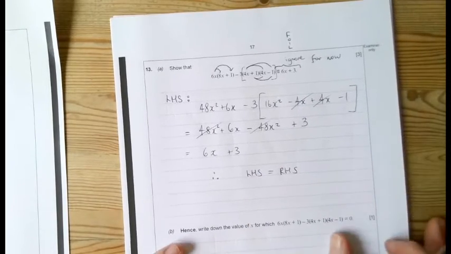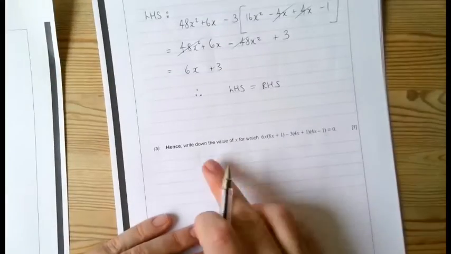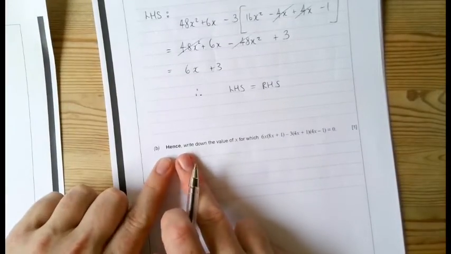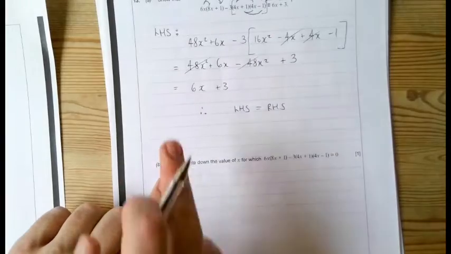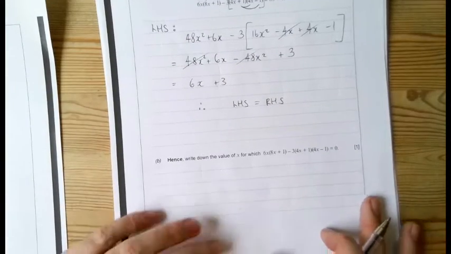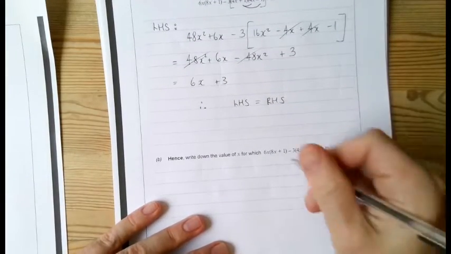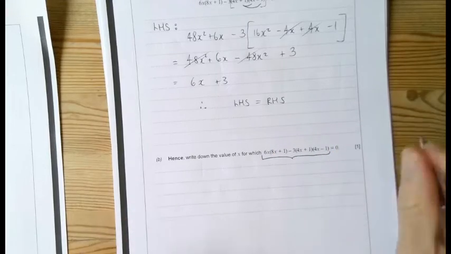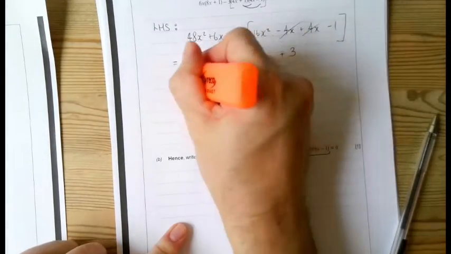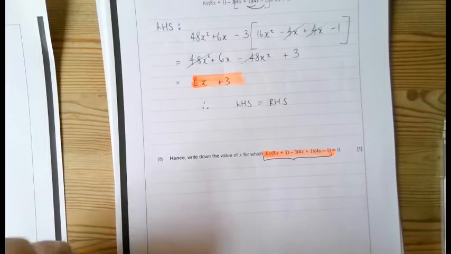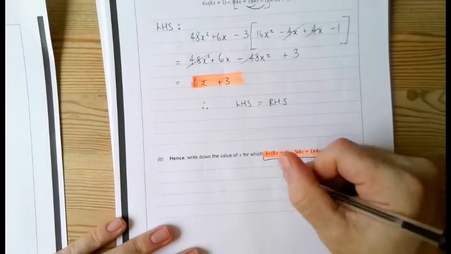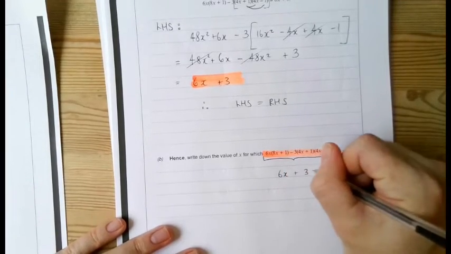And we're done, okay? All done and dusted. It then says hence. Now, if it says hence in bold, it means go back and use this working here. Write down the value for which this equals 0. Well, we've just found out that all of that turns into that. That is the same thing, eventually. So I can just change that to just being 6x plus 3 equals 0.